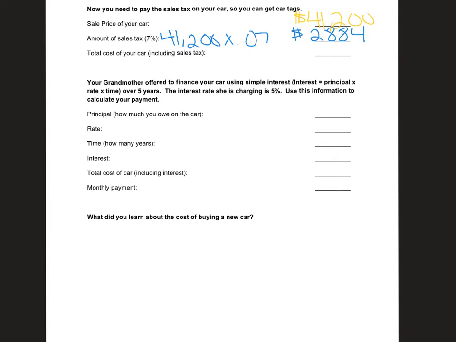So the total price of my car would be the $41,200 that I had to pay for the car, plus the sales tax, which is $2,884, which equals $44,084.